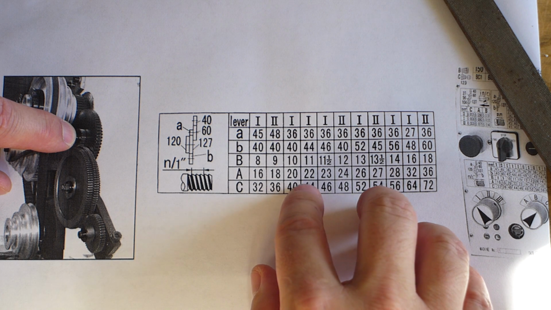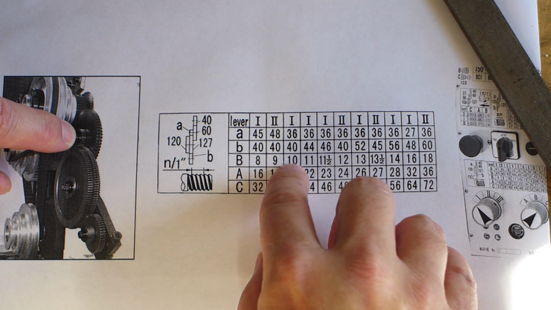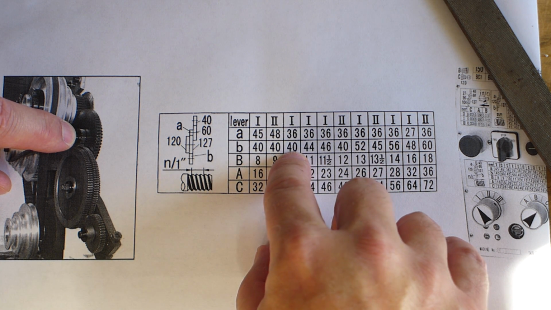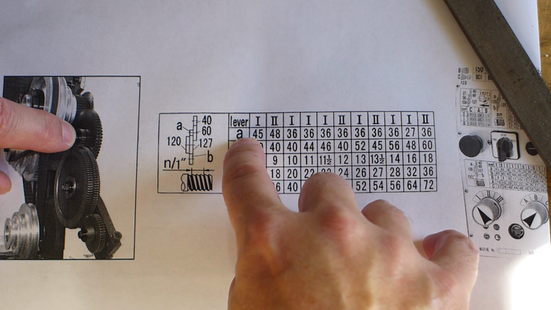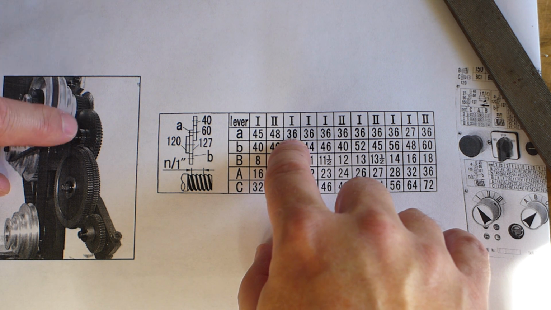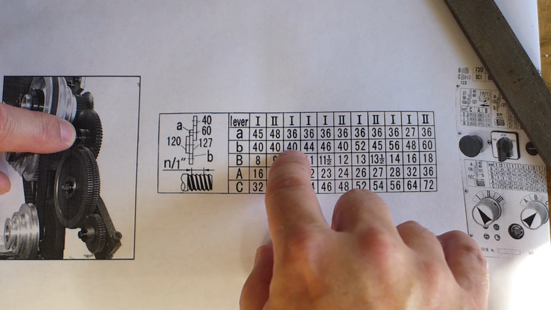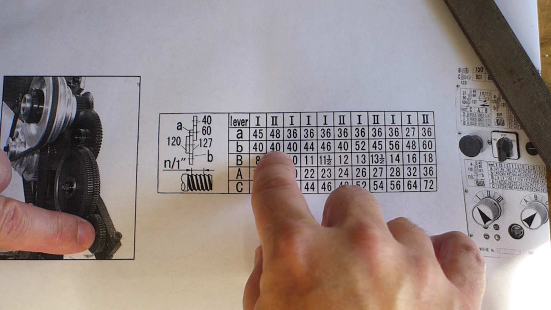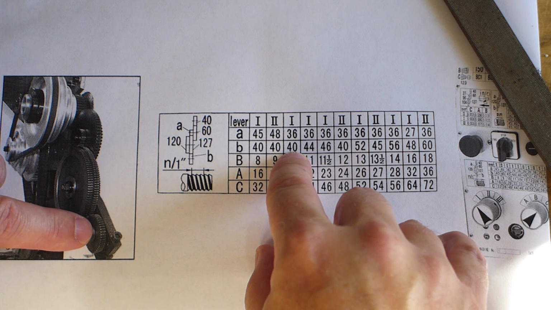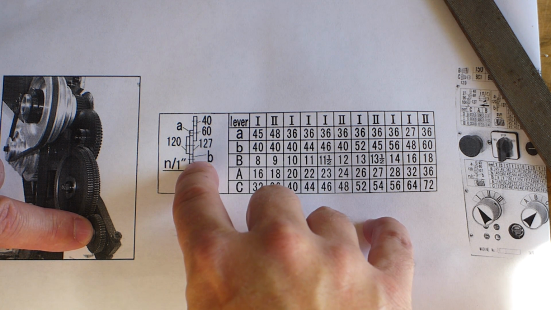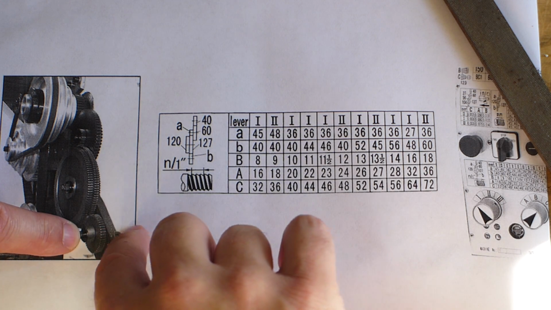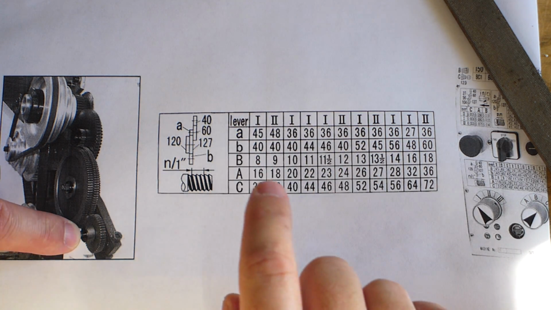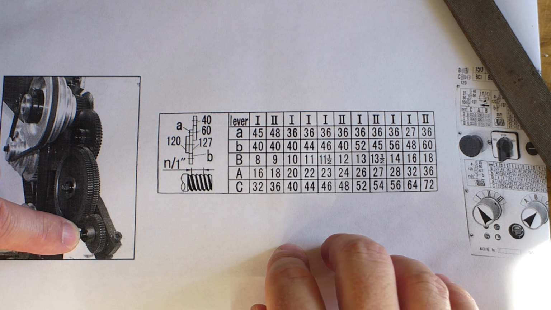So what did I say? How many teeth was I doing? 10 teeth. B, Roman numeral 1, but also gear A, 36 teeth. So this gear, I need to put a little 36 tooth gear on there. Gear B, that's this gear, is 40 teeth, and I'm doing standard, so it'll stay here on the inside toward the headstock. It's pretty much as simple as that.